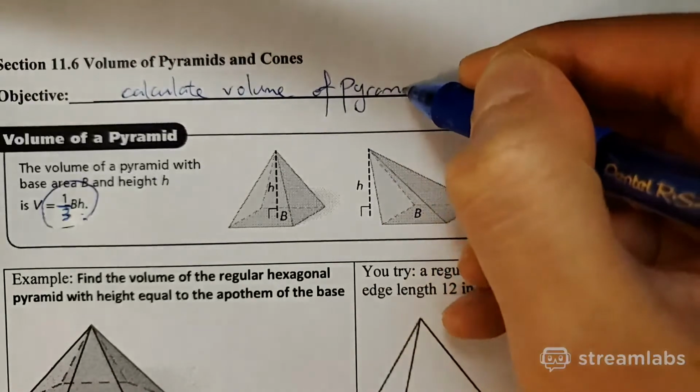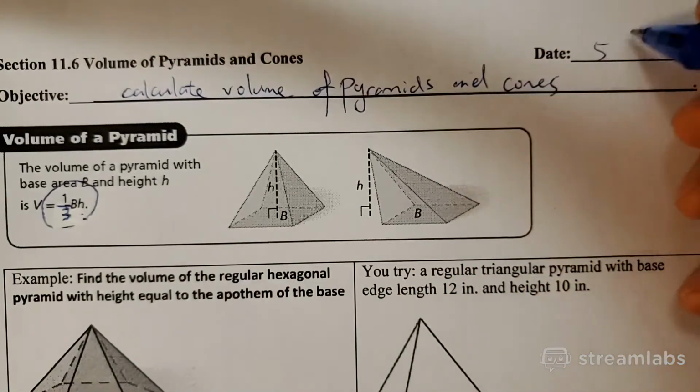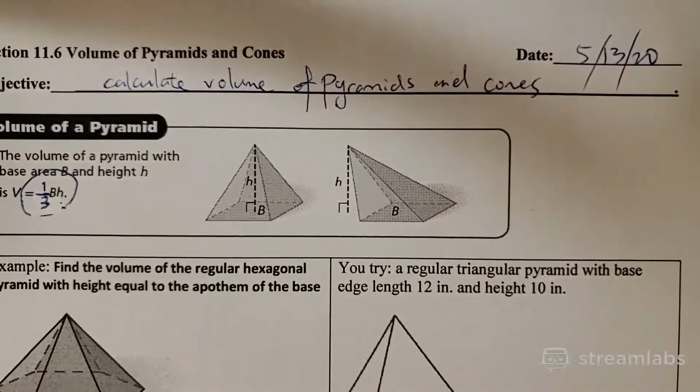So the objective would be to find and calculate the volume of pyramids and cones. Okay, this is still 13, right?